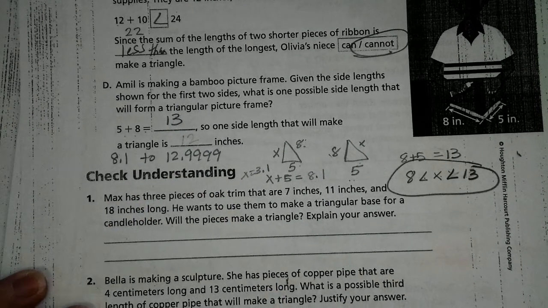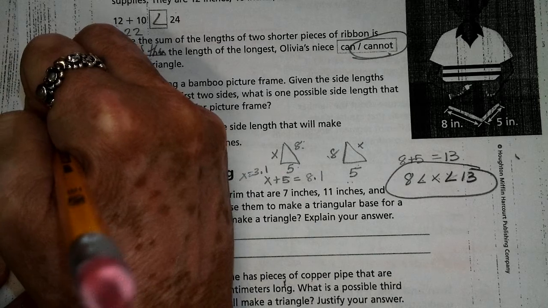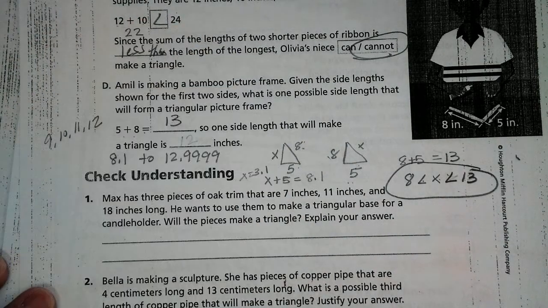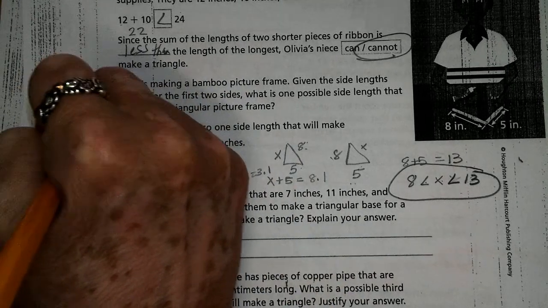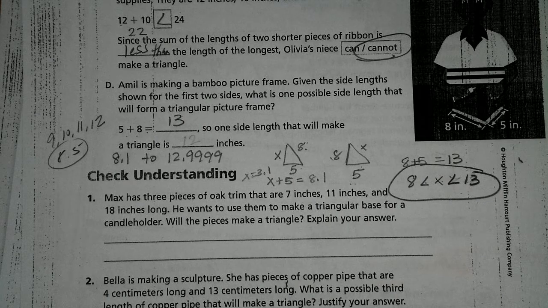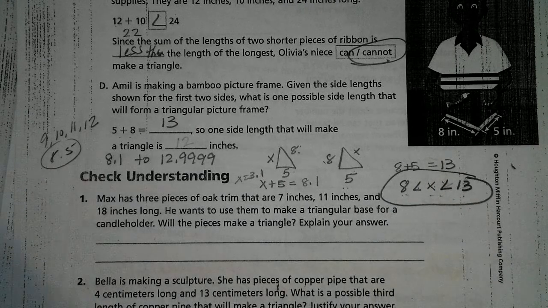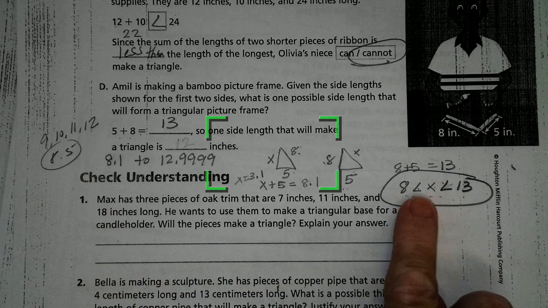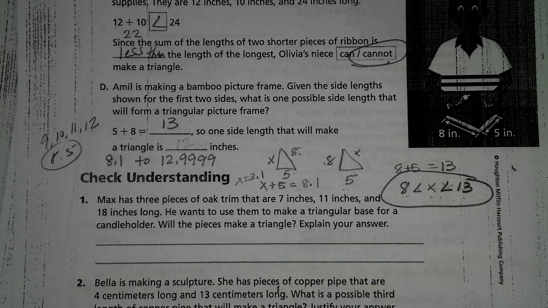So anything in between there would work. So 9 would work, 10 would work, 11 would work, 12 would work. So anything in that range, 9.5, 8.5. Okay? So there's a lot of numbers that would work in between there. So that's why we write it as an inequality that looks like that. So 8 is less than x, but less than 13. So x falls between there.